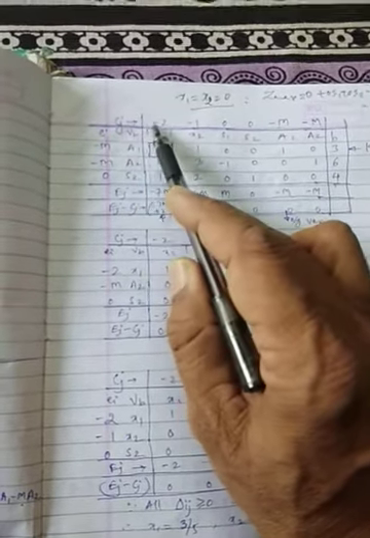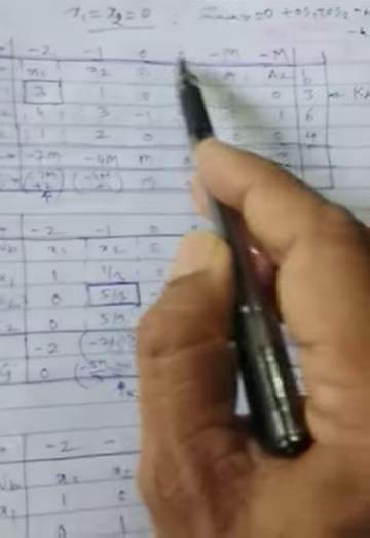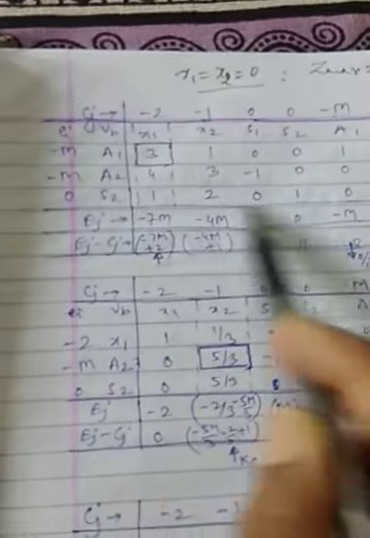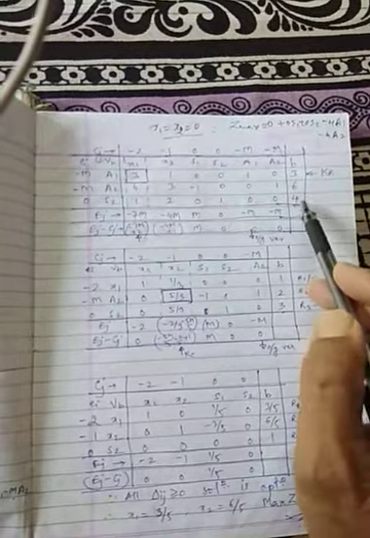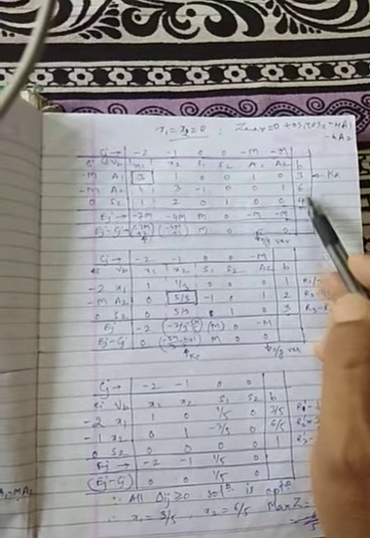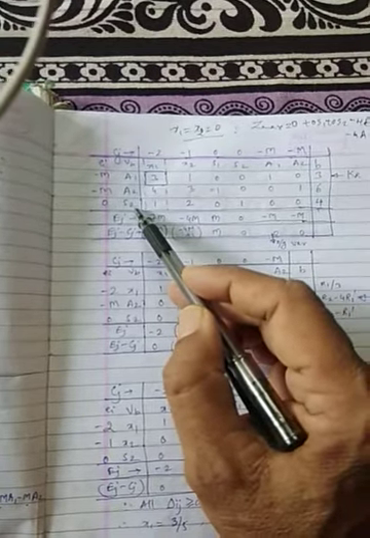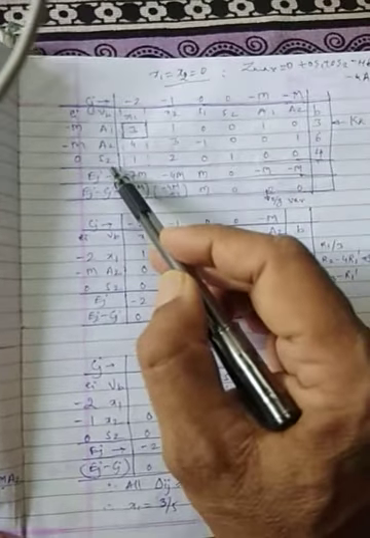Here Cj means the cost coefficients: minus 2, minus 1, 0, 0, minus M. We have x1, x2, s1, s2, these values written here, and all this matrix is the coefficients of the constraint equations, and the values 3, 6, 4 are the RHS of the constraint equations. And here we write a1, a2, s2. How to write this a1, a2, s2?